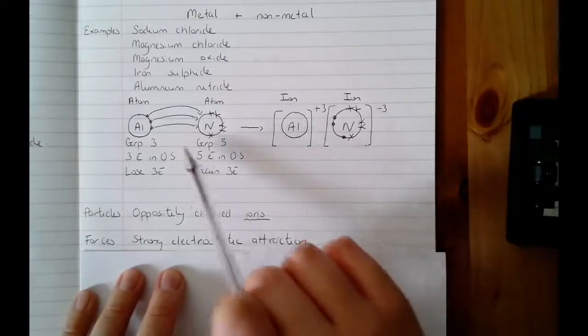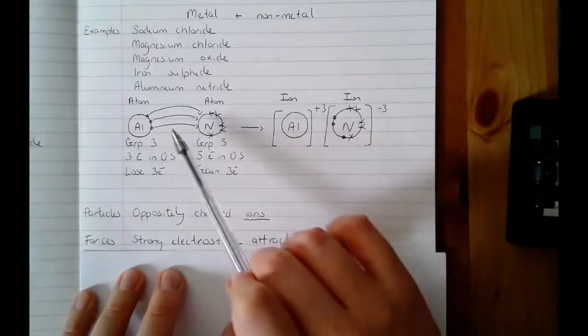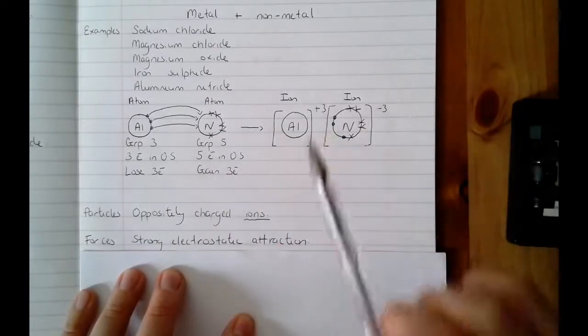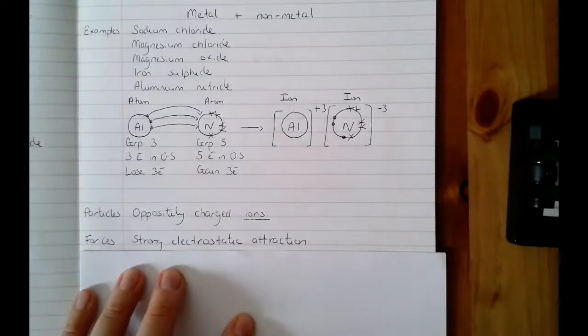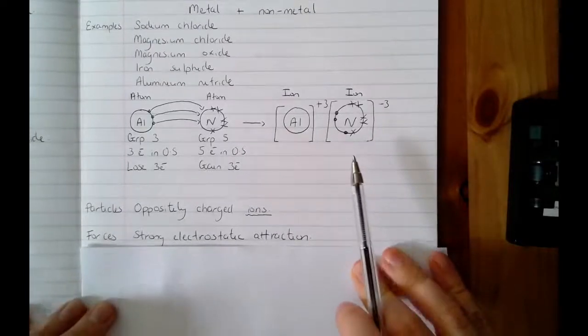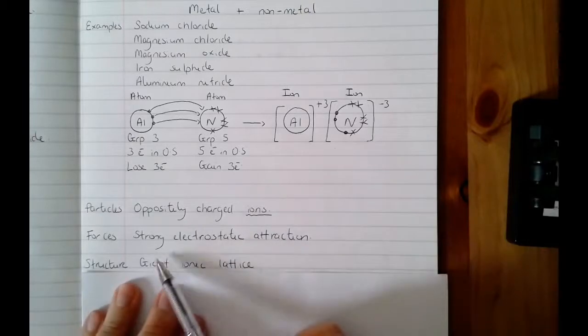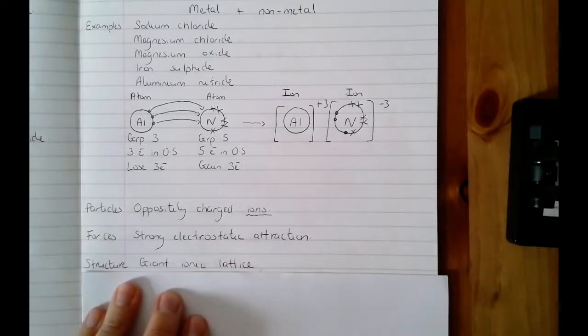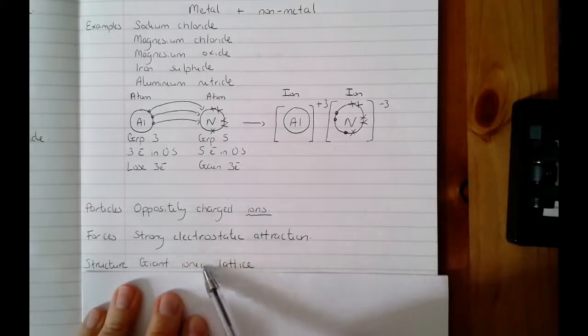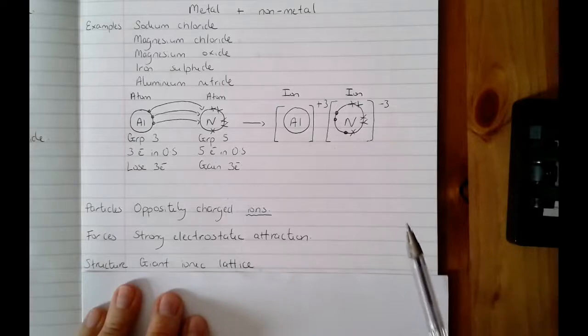If you were doing this reaction between aluminium and nitrogen, you wouldn't just have one aluminium and one nitrogen. You would have billions of aluminium atoms at the start, billions of nitrogen atoms at the start, to form billions of aluminium ions and billions of nitrogen ions. And because you've got so many, we describe the structure of ionic compounds as giant. Okay, that word giant there just implying that the structure is huge. It's huge because you've got billions of ions. So the 3 words that you would need for the structure of an ionic compound is giant ionic lattice. Giant ionic lattice, the structure of ionic compounds.